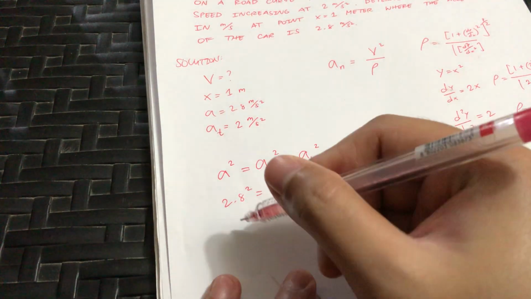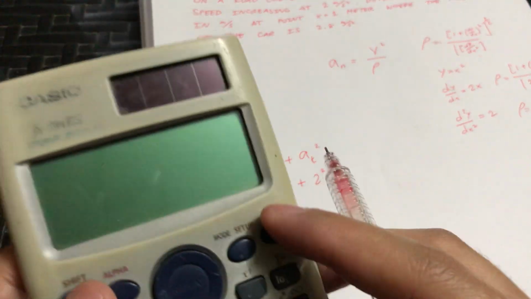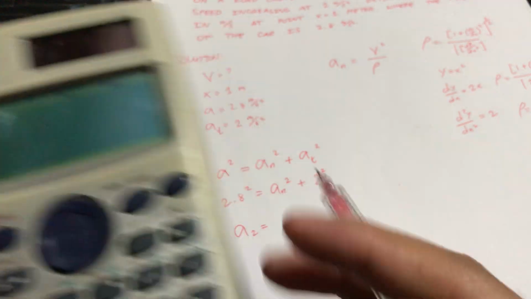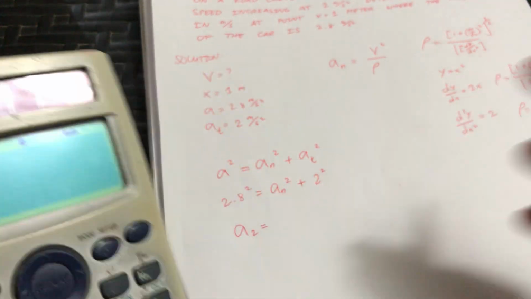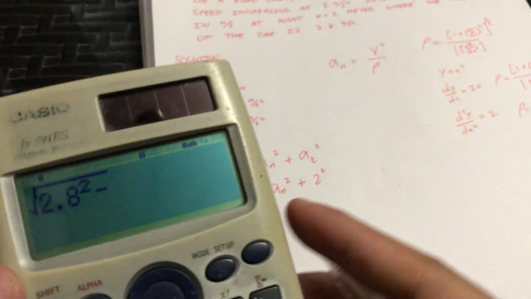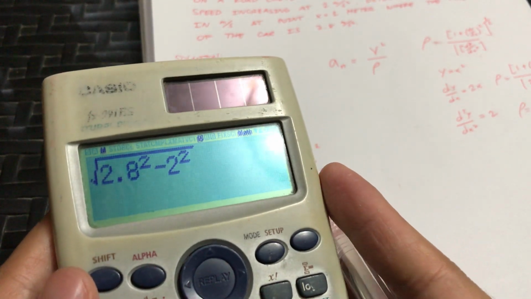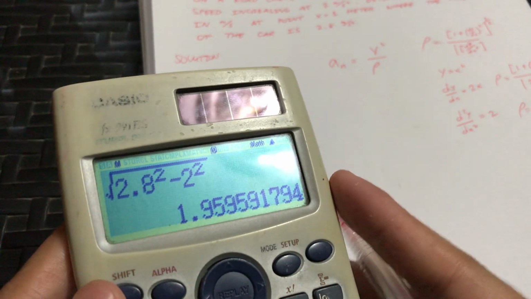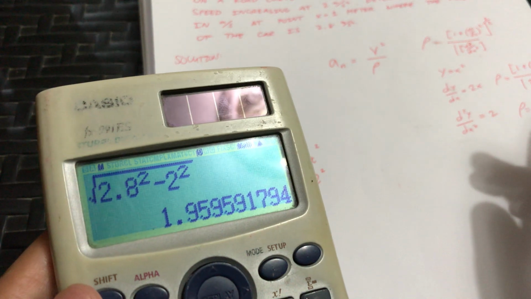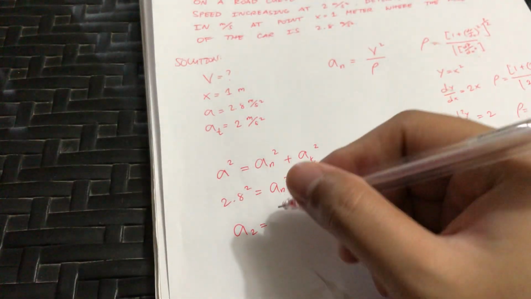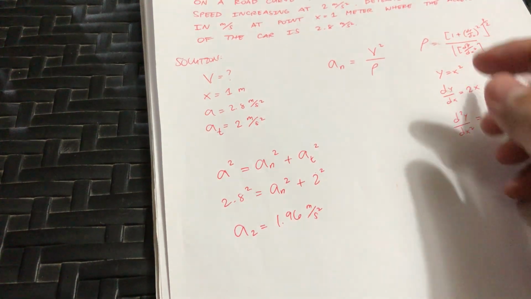Solving this, we'll have a_n equal to the square root of 2.8 squared minus 2 squared. So we'll get 1.96 meters per second squared.